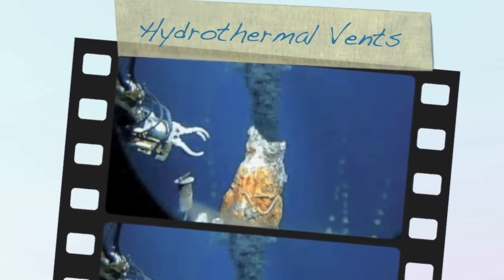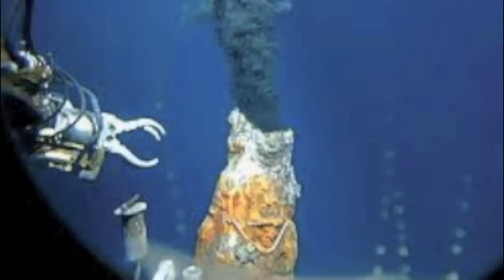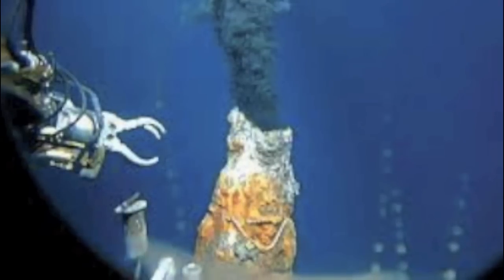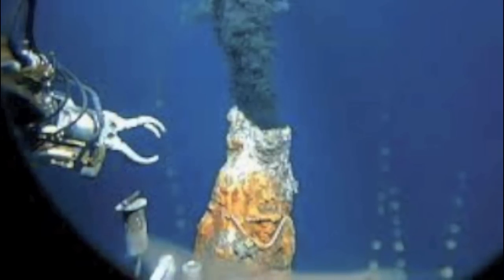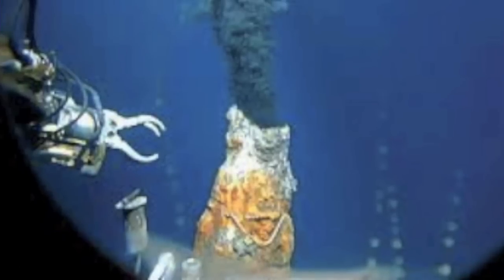Hydrothermal vents are hot springs formed by underwater volcanoes. They're located at spreading ridges, convergent plate boundaries, spreading centers, and subduction zones of the Earth's tectonic plates.